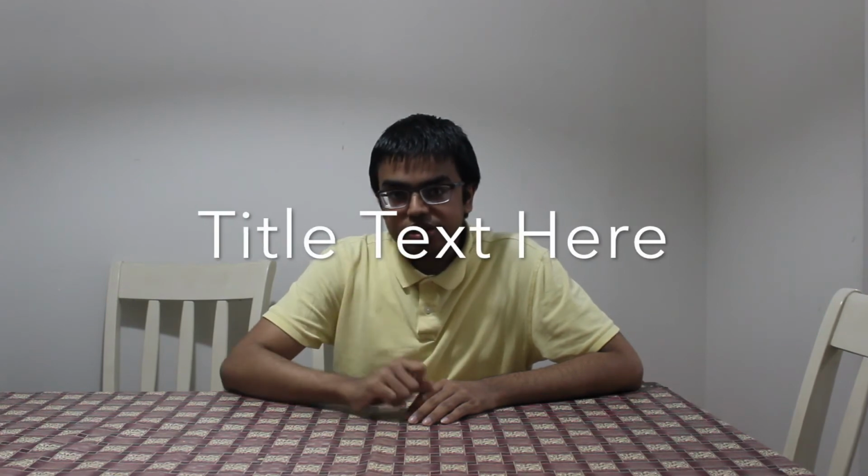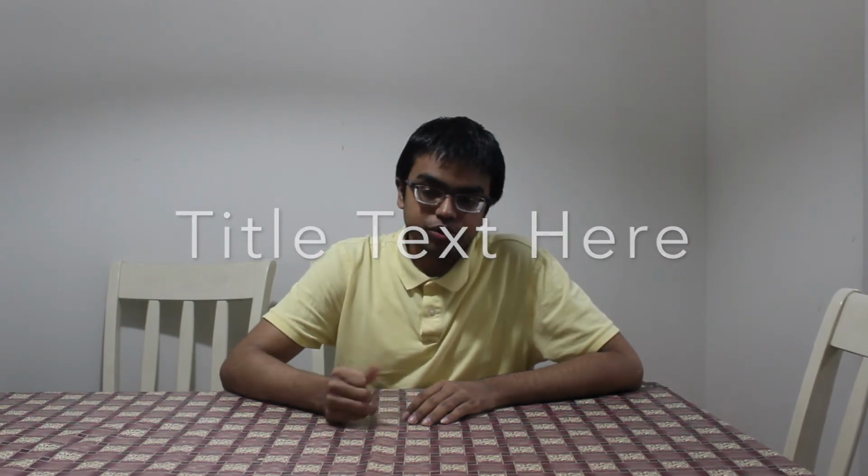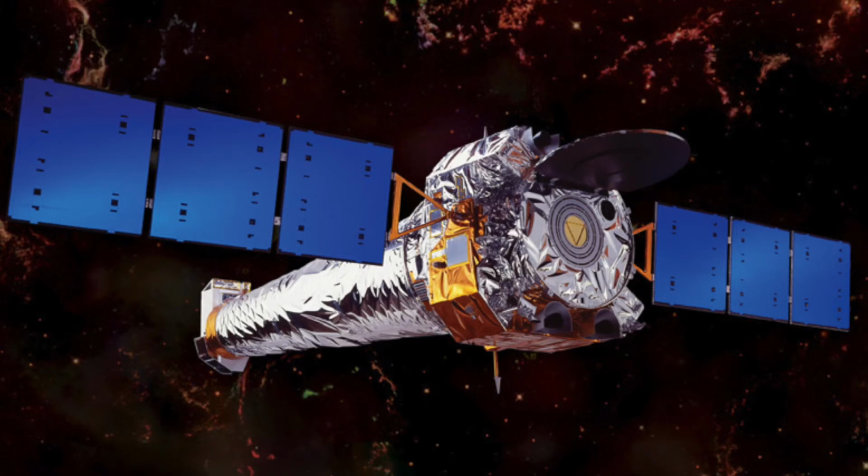So after the UV light comes X-rays, and the most famous observatory for that is the Chandra X-ray Observatory. And X-rays are really useful because they're commonly found around really high energy systems, the most common being around black holes. So whenever anything falls into a black hole, usually it's torn apart and it forms an accretion disk.